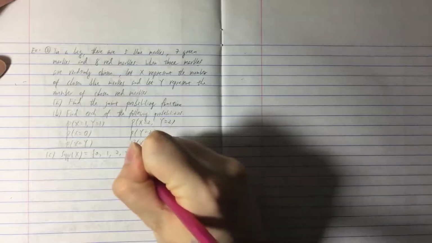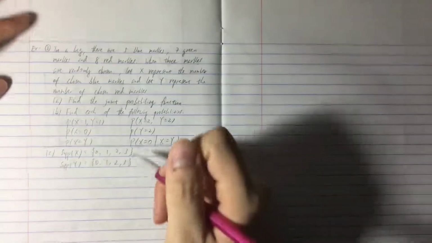Since we are choosing 3 marbles out of 20, we may have 0 blue marble, 1 blue marble, 2 blue marbles, at most 3 blue marbles. Y represents the number of red marbles, so the support of Y represents the set of all possible values that Y could be. We may have 0 red marble, 1 red marble, 2 red marbles, at most 3 red marbles.